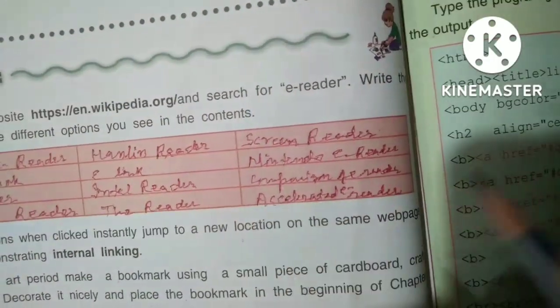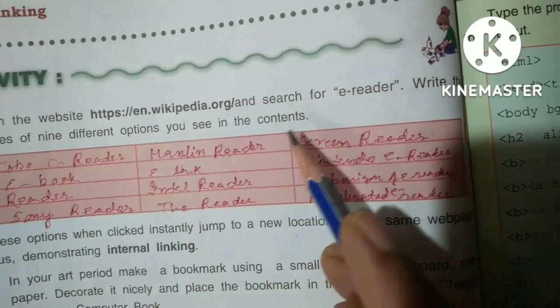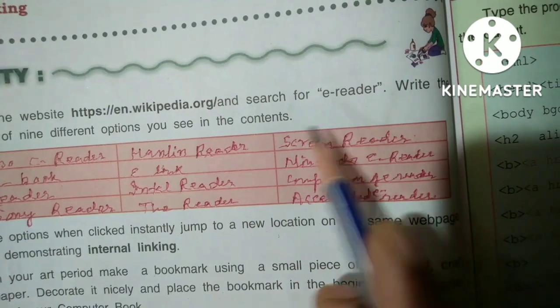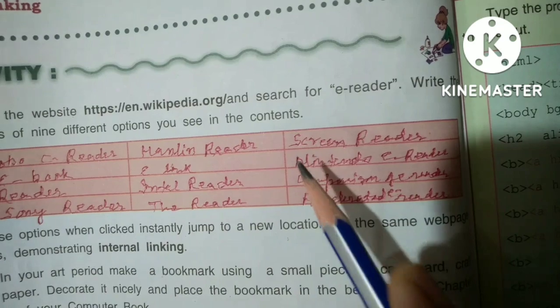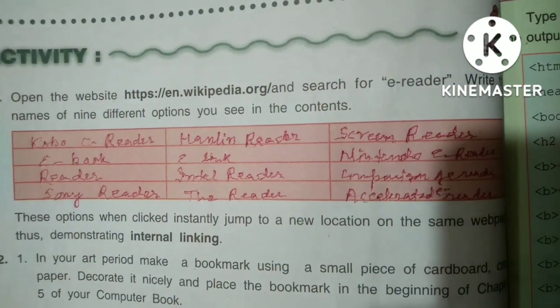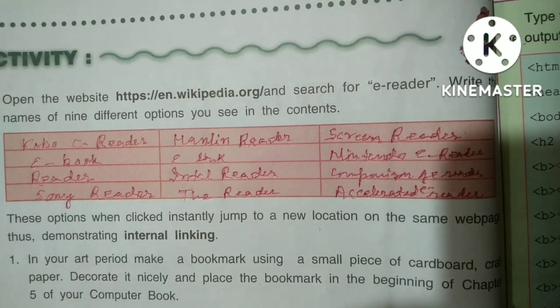Activity: open the website and search for e-reader. Write the names of 9 different options you see in the contents. You can pause the video and write the answer to this question.